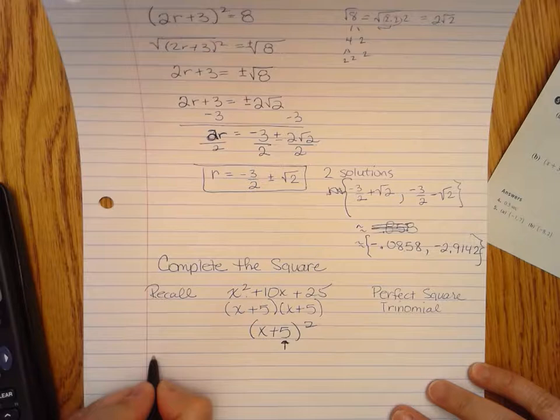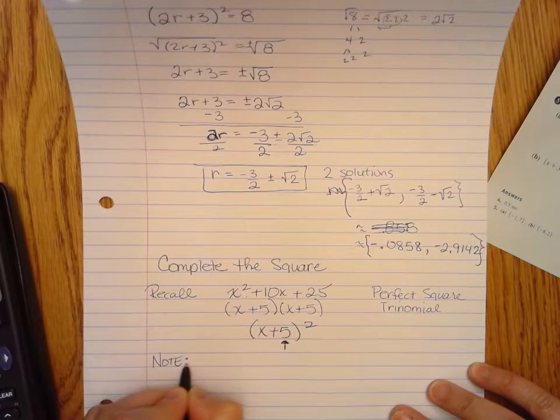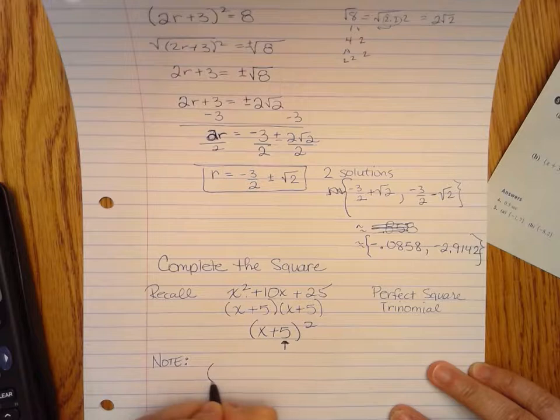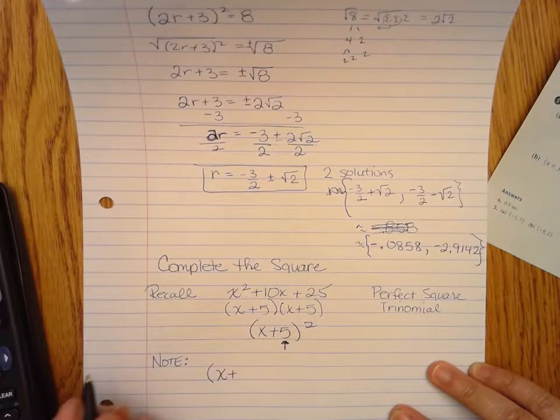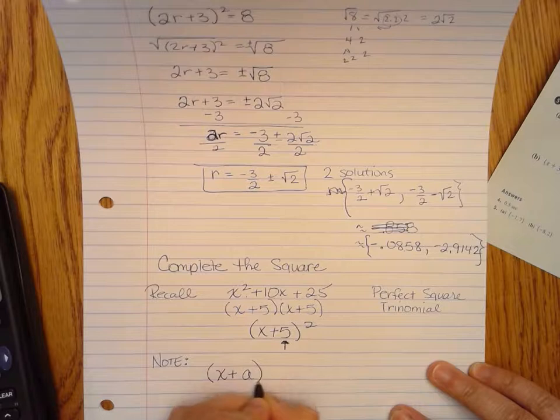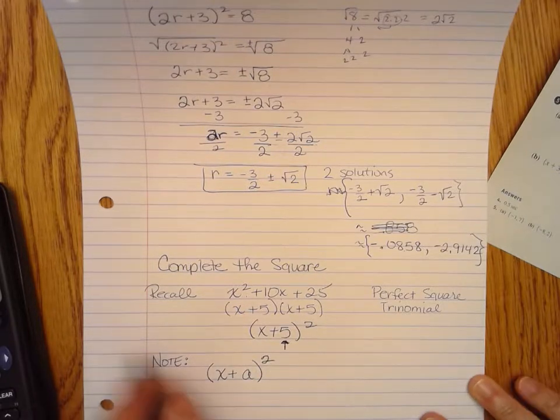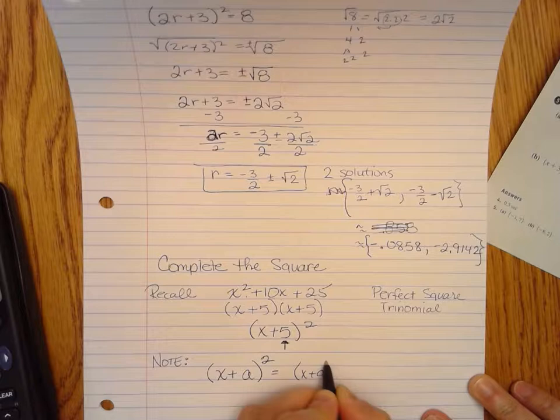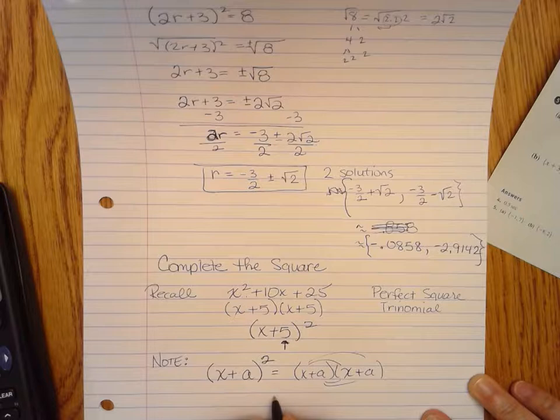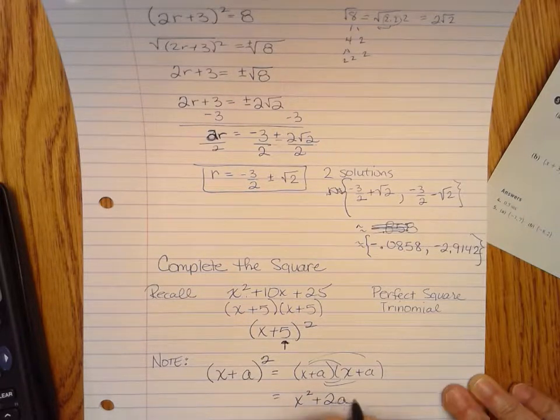So I guess I'm saying this. Note, let's say we have something that looks like (x + a)² = (x + a)(x + a), and when you multiply, you end up with x² + 2ax + a². So note that the number here is plus a, and this is 2 times that.